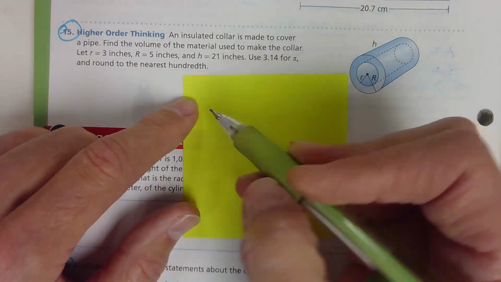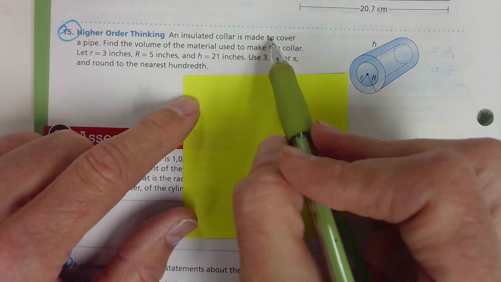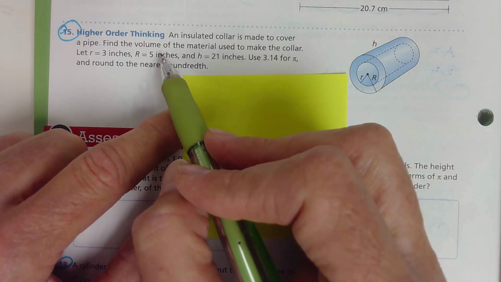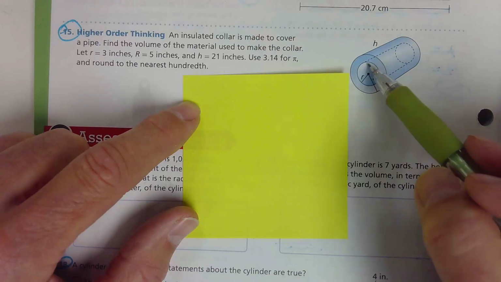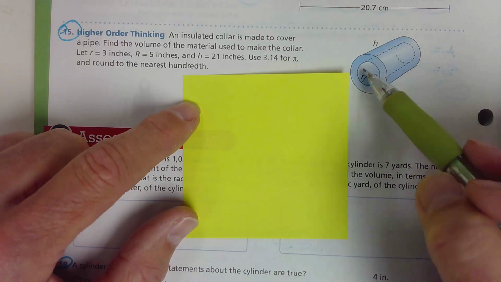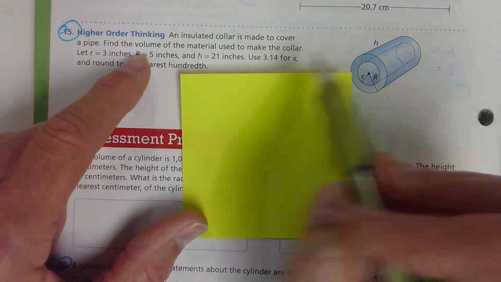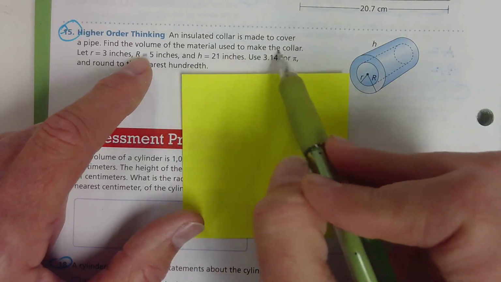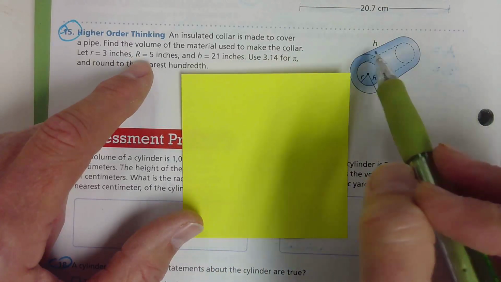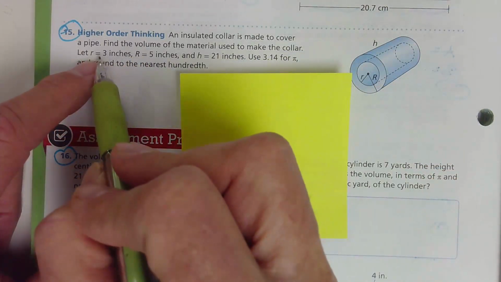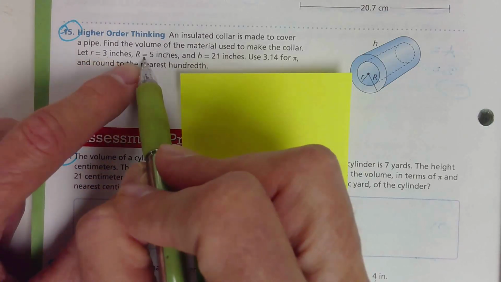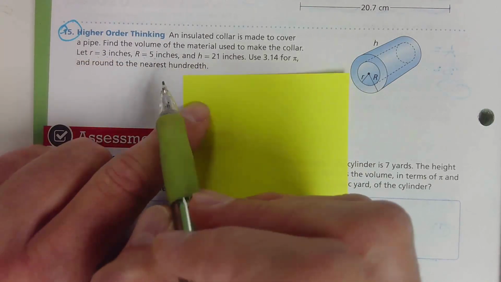So number 15 says an insulated collar is made to cover a pipe. So it looks like the pipe, I'm assuming, would be the inside. And it says find the material used to make the collar. So that's the outside. And it says let the radius equal 3 inches and the radius equal 5 inches.